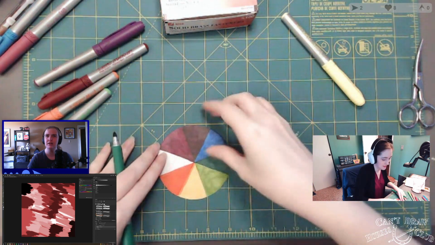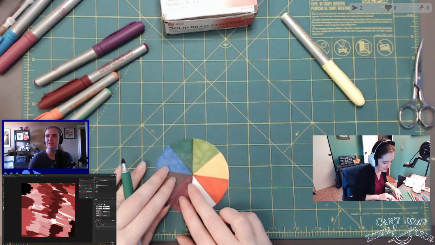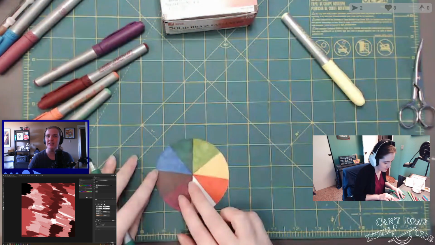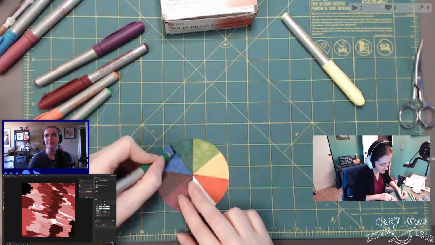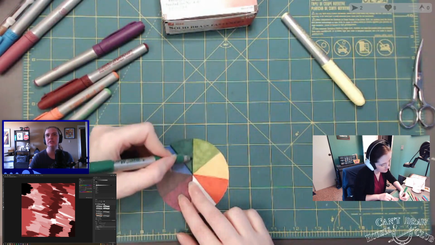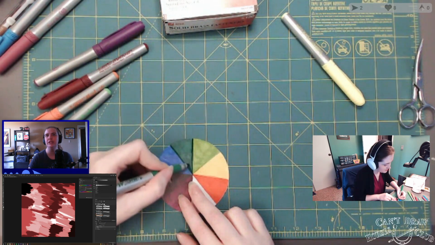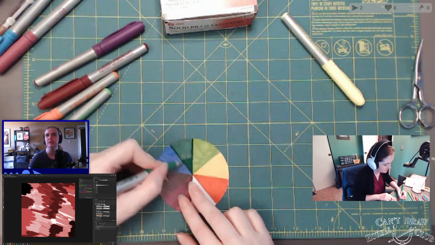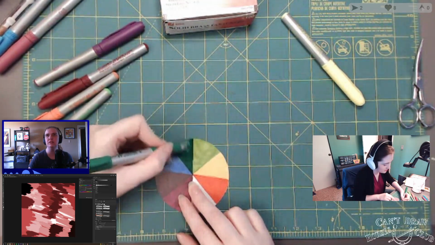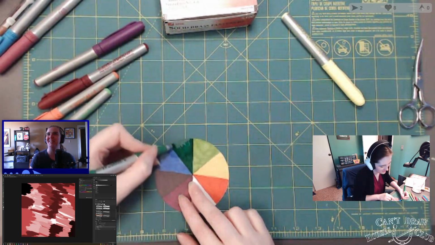Oh, I found out what the LAB model is. That is luminance, A is red or green, and B is blue or yellow. Why would you use that? What's it for? Well, time to Google that.